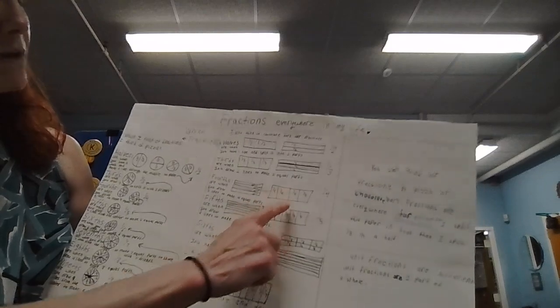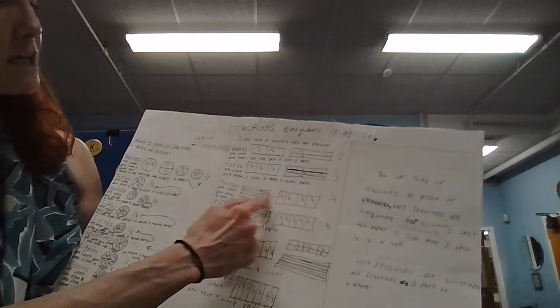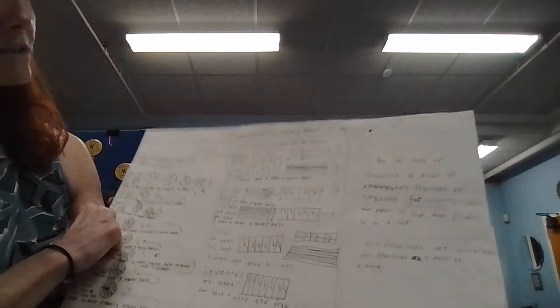Here she made vertical sections. Here she divided horizontally. You can think of fractions everywhere, and they are everywhere. Fractions are everywhere. So Nicola, this is awesome. And she says sixths is when you have one whole and you divide it into 6 parts. Yes, good job.